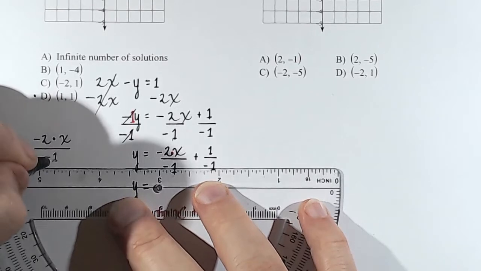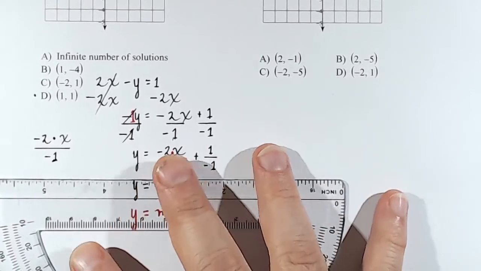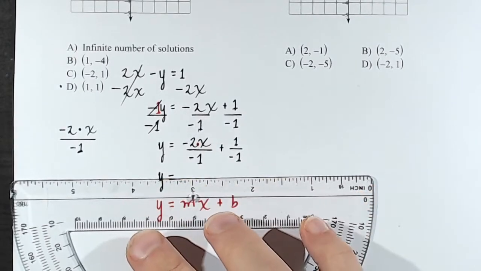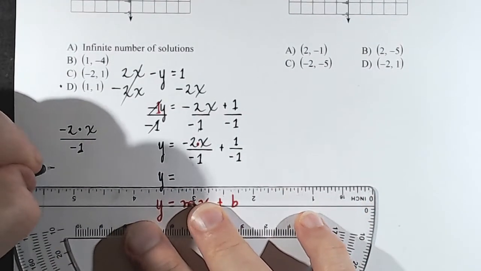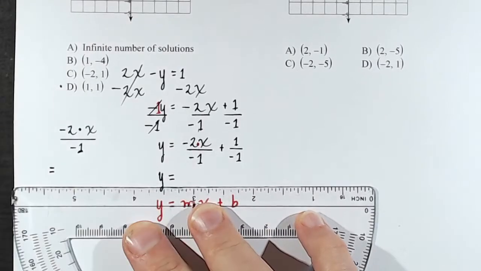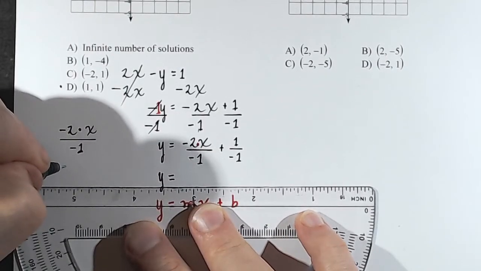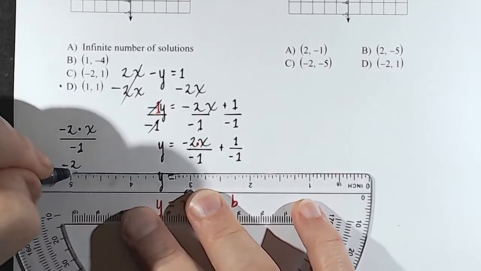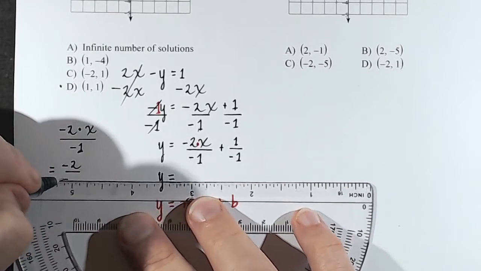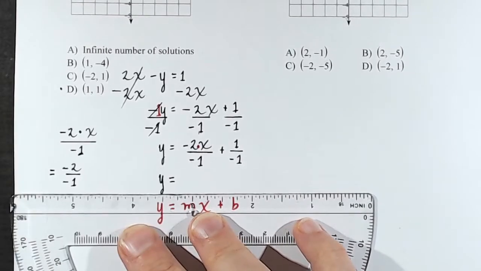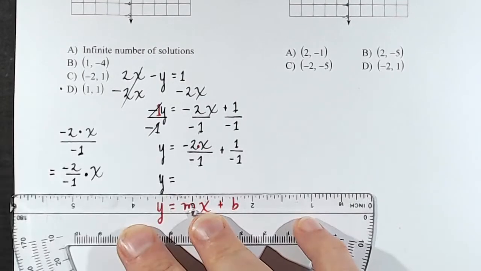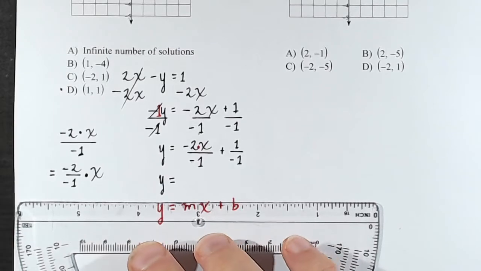Now I don't know where the ball was dropped, okay, but somewhere in your education, you should have been taught that you can rewrite this thing up here as two separate things. We can write the -2 over the -1, and then this is multiplied by x. In other words, you can move the terms around a little bit.